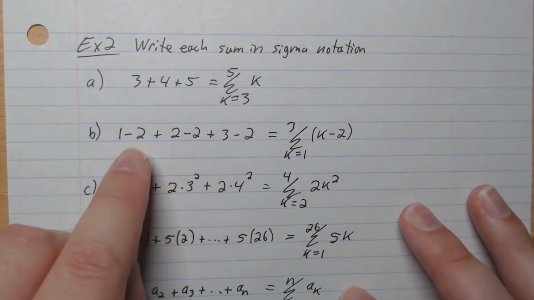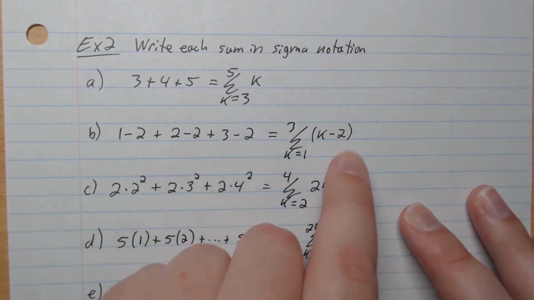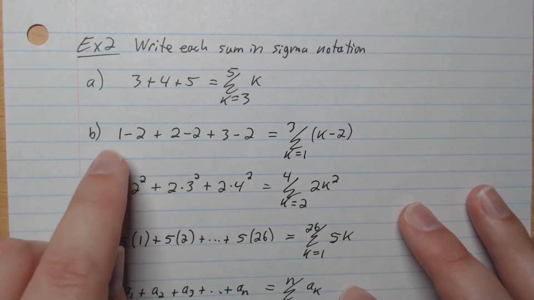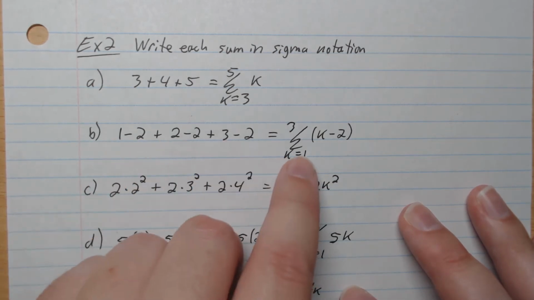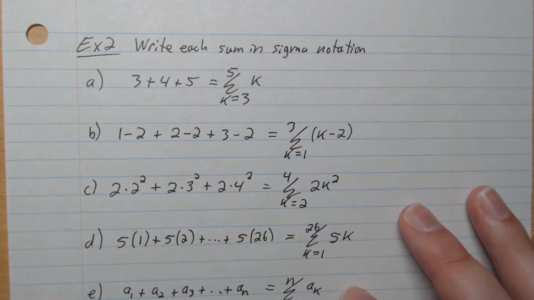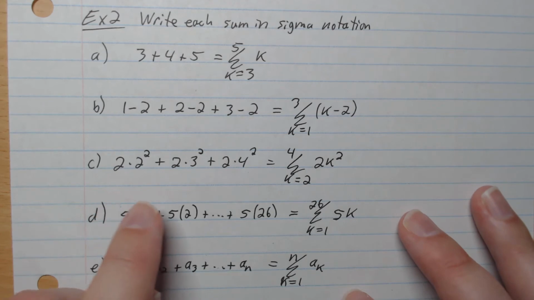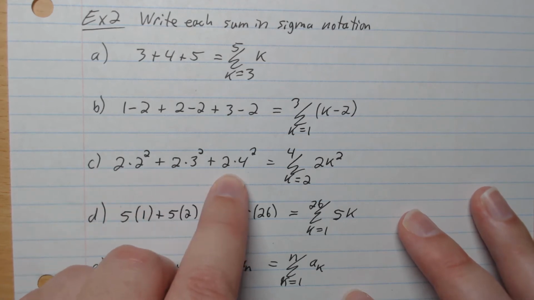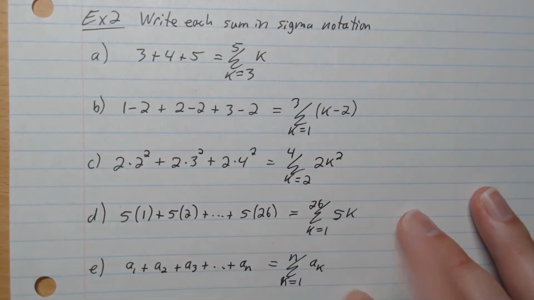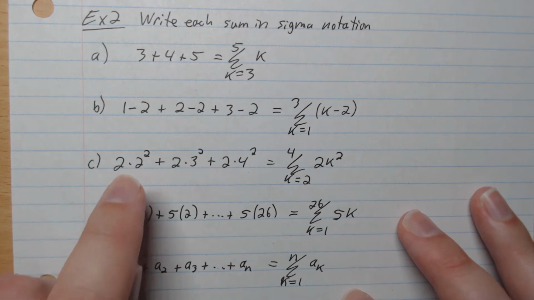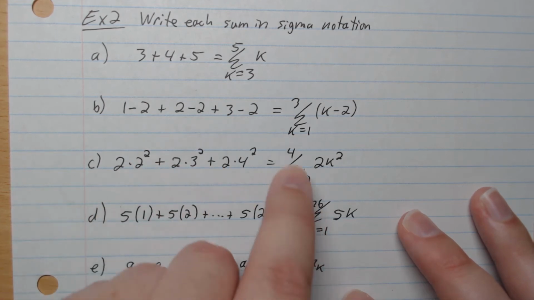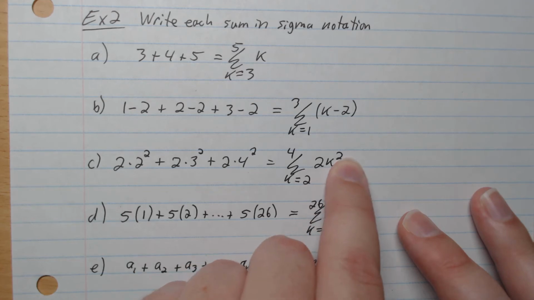B, we notice that there's a minus 2 for all of them. So something minus 2. We notice that it's 1, 2, 3. So it's k going from 1 to 3 like that. And that's it. C, we notice that there's always a 2 and a square. So 2 and square stays like that. We start at 2, so we go 2, 3, 4. So from 2 to 4 like that, with k being squared.